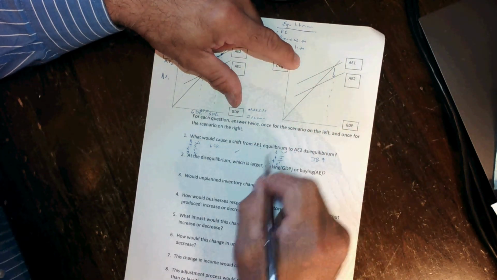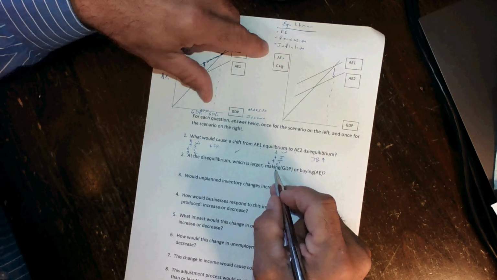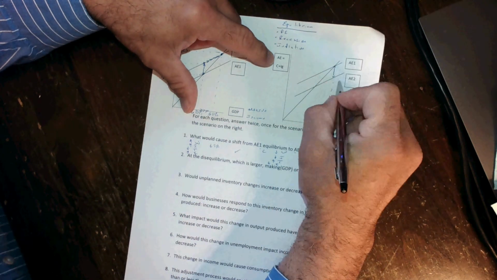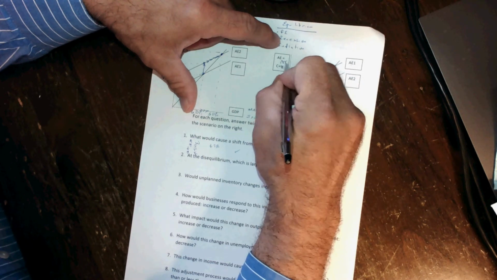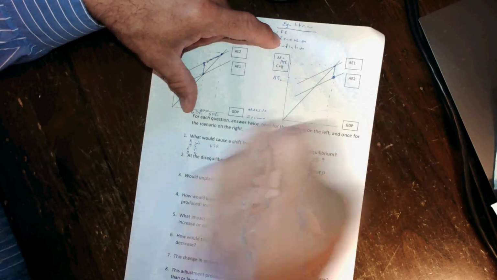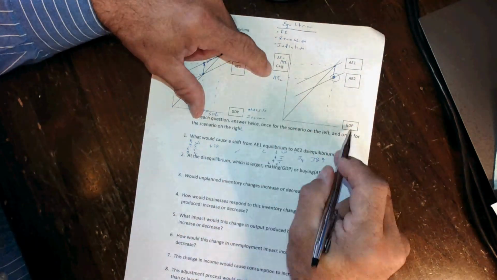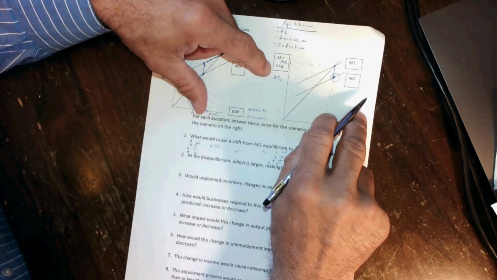These things have not yet caused anything to change about GDP. They've caused changes in aggregate expenditures, C and IG. So C and IG falls to here, aggregate expenditures going from AE1 to AE2. Now we have a disequilibrium. Buying is no longer equal to making. Making is greater than buying because we're on this side of the 45-degree reference line.